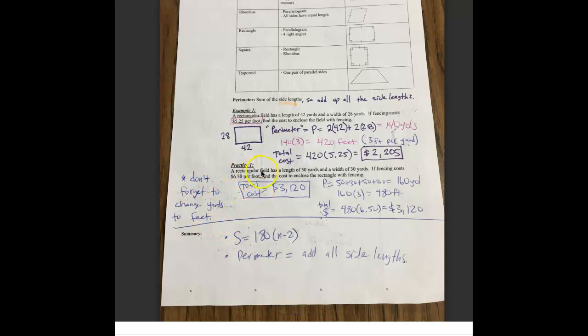So let's see here. A rectangular field, same type of problem, has a length of 50 yards and a width of 30 yards. If fencing costs $6.50 per foot, find the cost to enclose the rectangle with fencing. So once again, and here, instead of doing 2 times 50, I just added 50 twice. And instead of doing 2 times 30, I just added 30 twice. So you get the perimeter by adding up all the sides. And if any of the sides are the same length, you could use this technique of multiplying, since they're the exact same length, 2 of them. Either way, I got 160 yards.